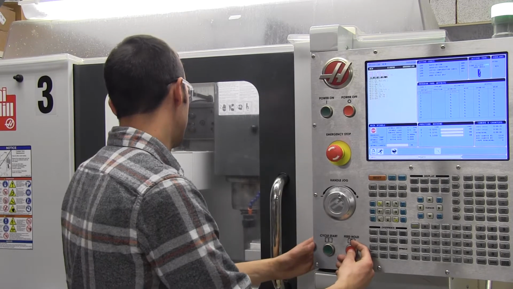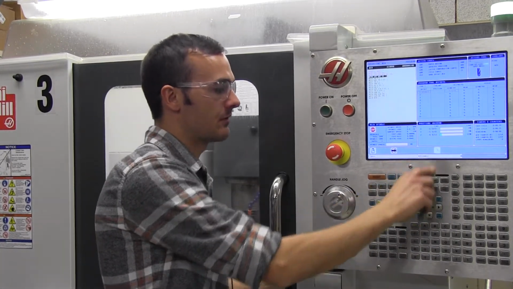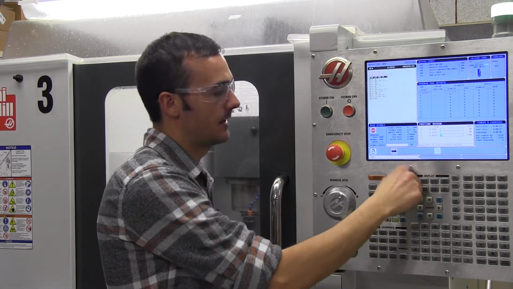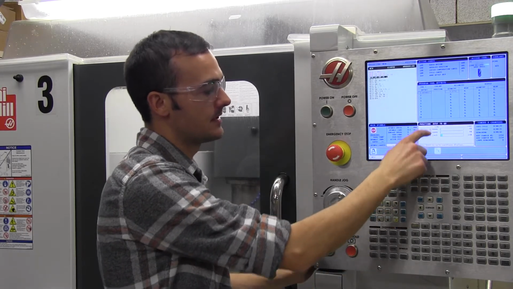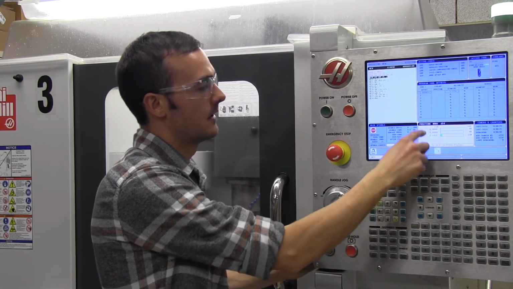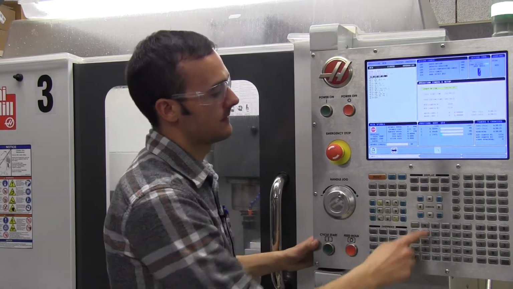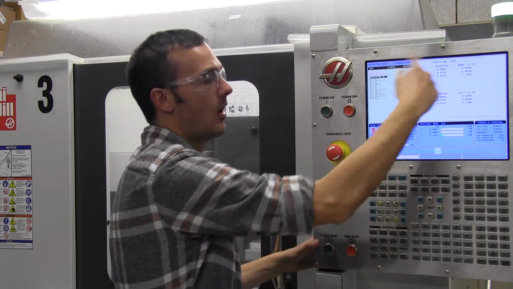What I do is just feed hold. I can change my position screen, so if I hit position, it's highlighted. Now I can keep clicking through the pages. I can see distance to go, I can see operator, I can see work offset. What I like to do is press current commands, and then I can page up to see all those values.